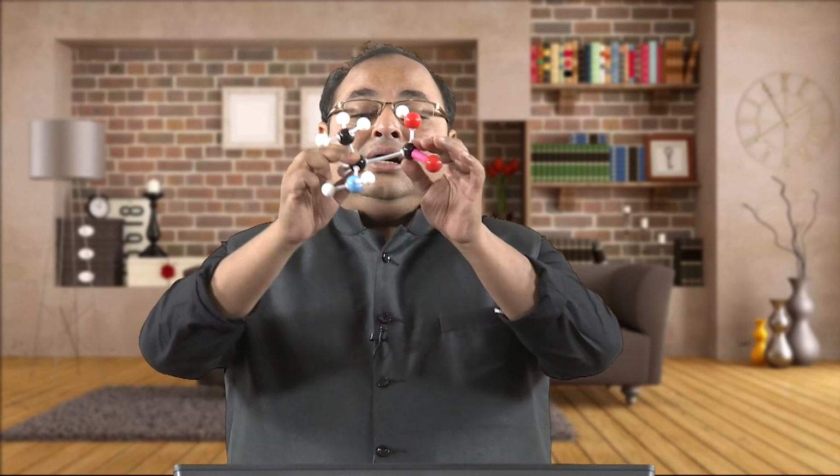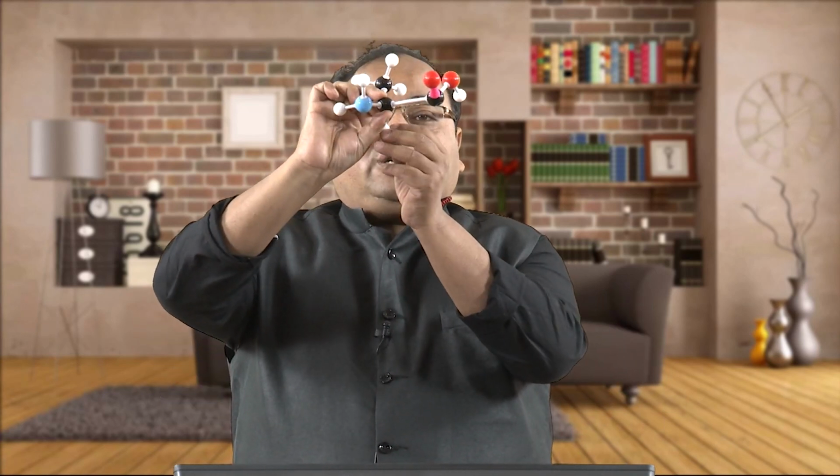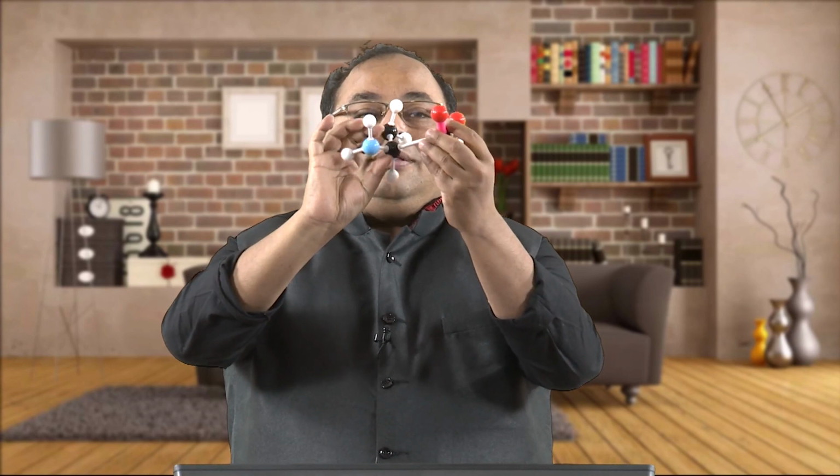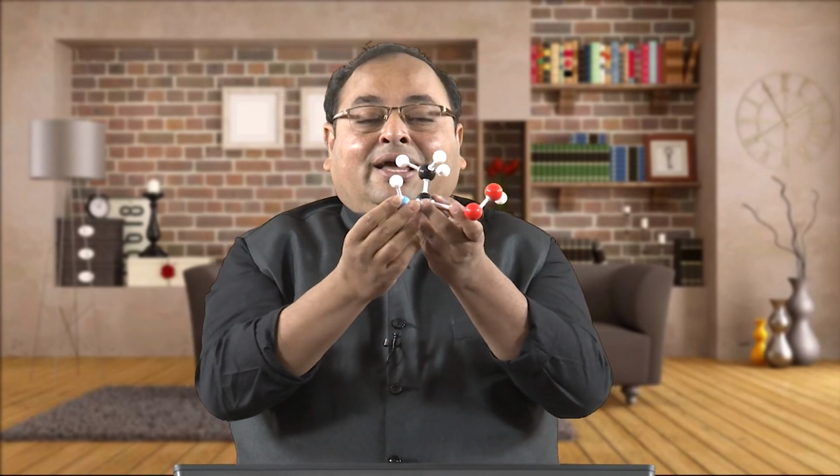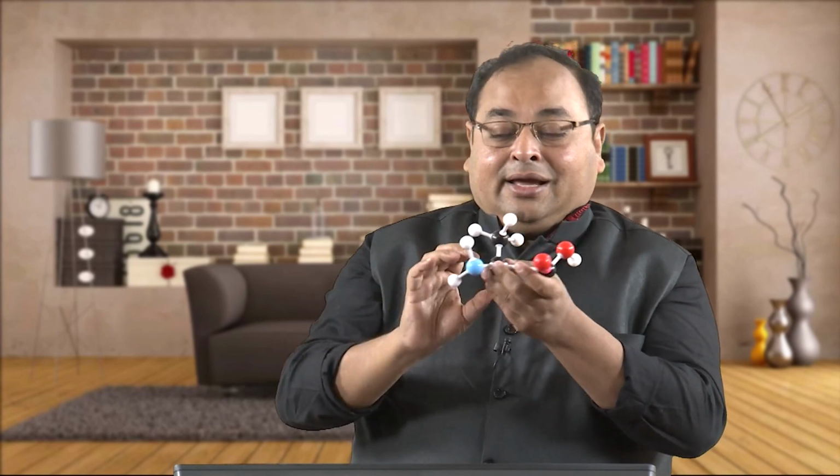Here is the carbon, here is the hydrogen, here is the carboxylic group, here is the amino group. So, amino acid, hydrogen, and the R group is methyl. So, it is alanine.